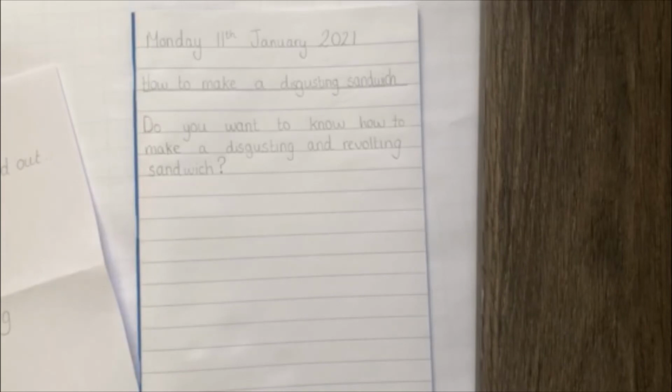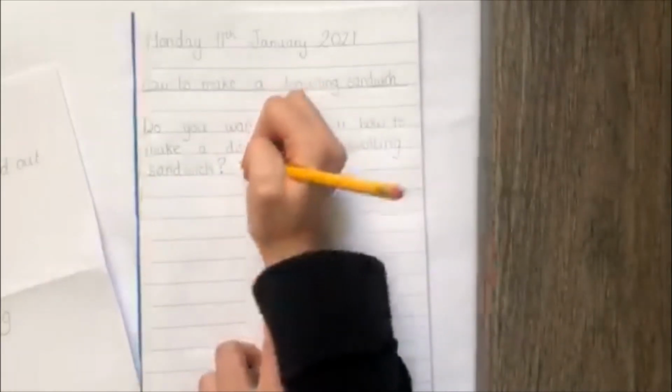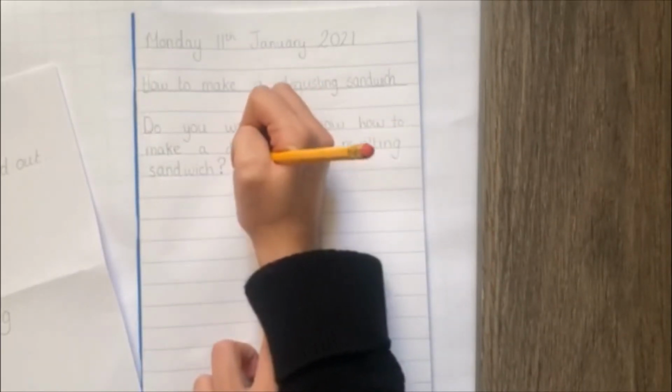In my how to make a delicious sandwich, it's these instructions will teach you. So I'm going to have a capital T, capital letter.